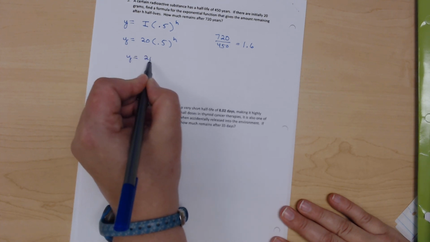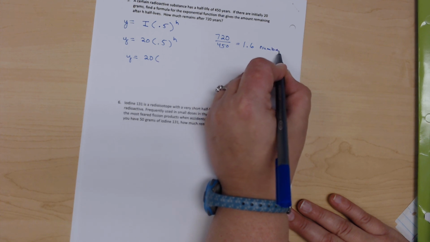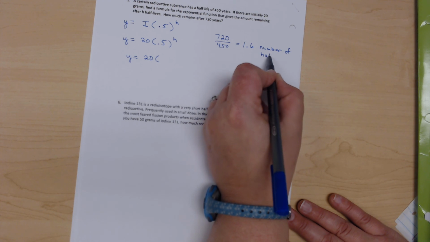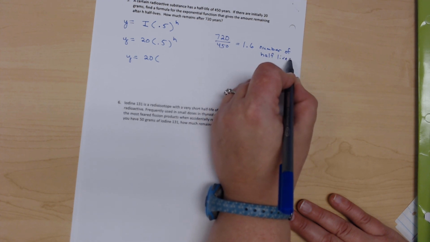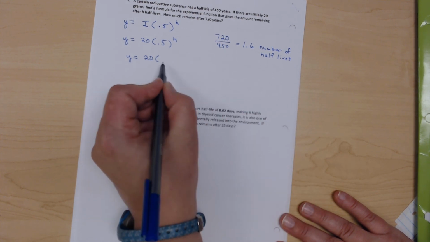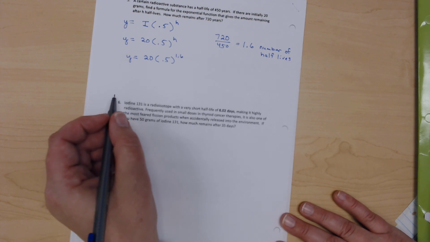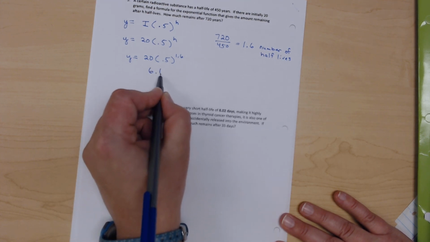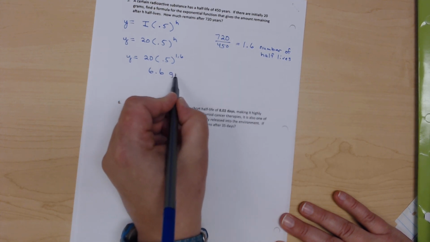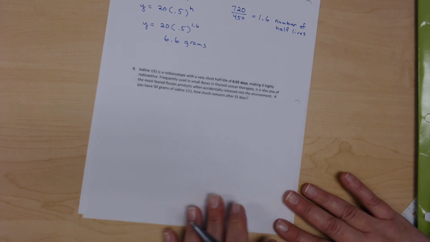So that's the hard part. You just got to divide and come up with the number. This is the number of half-lives, and because we're not quite at 2, you can have a decimal there. So this is 20 times 0.5 to the 1.6. And that should give us something like 6.6. So how much is remaining? 6.6 grams. Okay, all right, let's take a look.